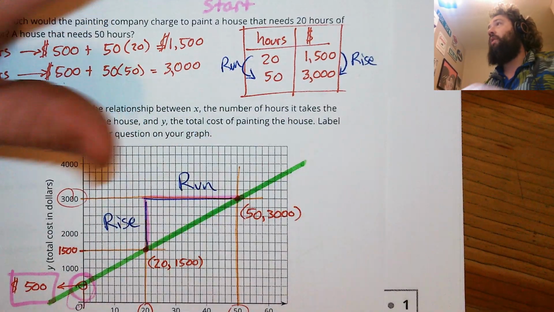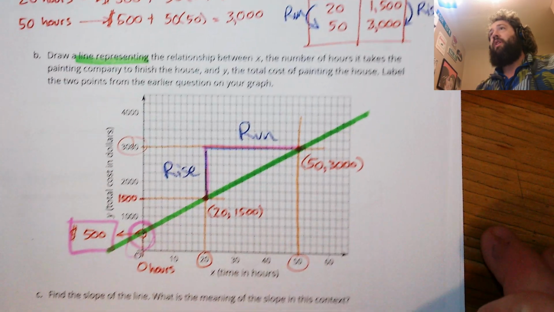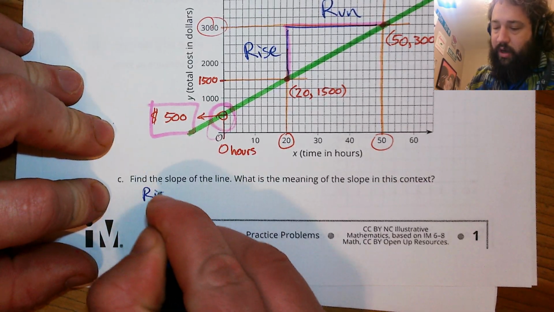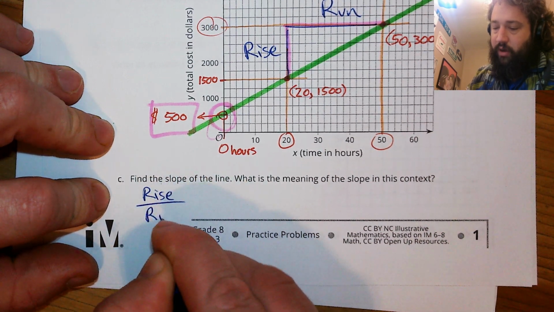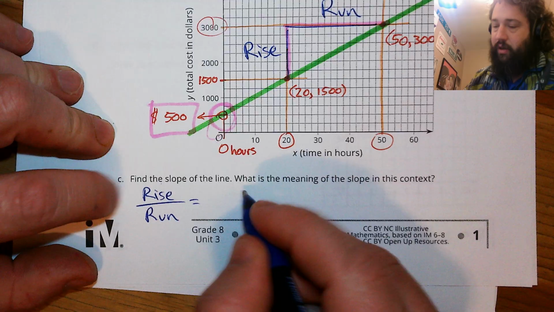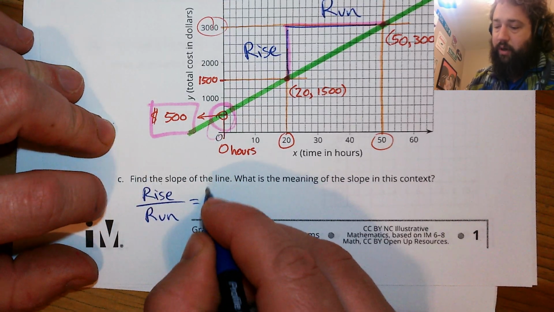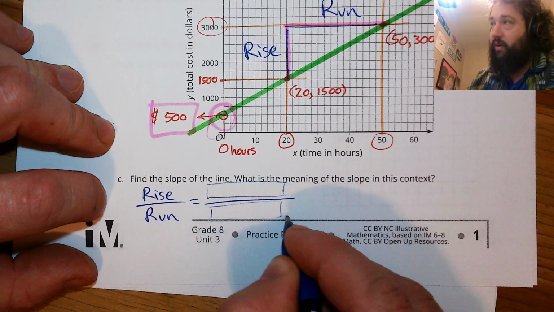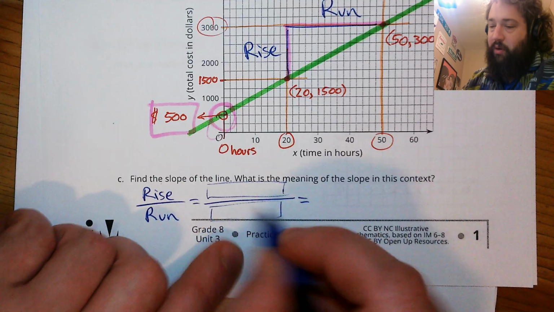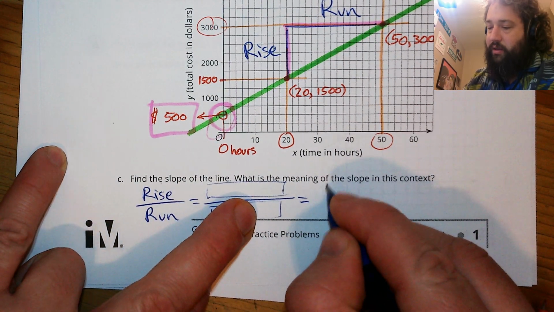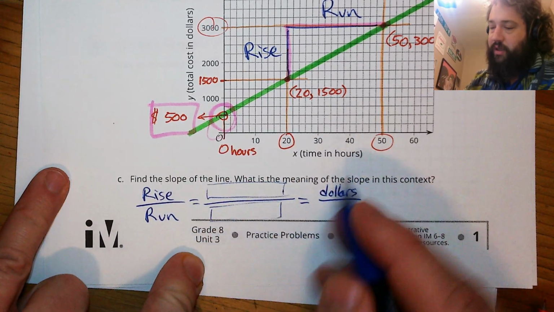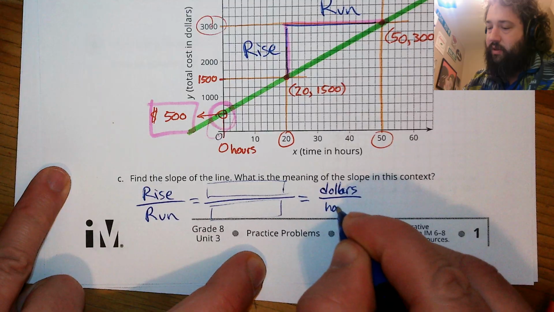Okay, and I'll let you calculate out those numbers yourself, show your work. If you're going to do this, I would have my rise over my run. And that's going to be something minus something up here over something minus something down here. My rise is counting my dollars, and my run is counting my hours.